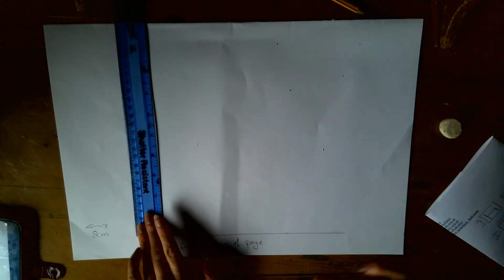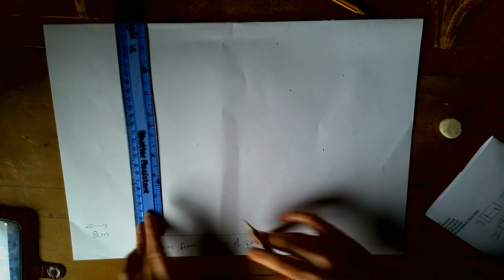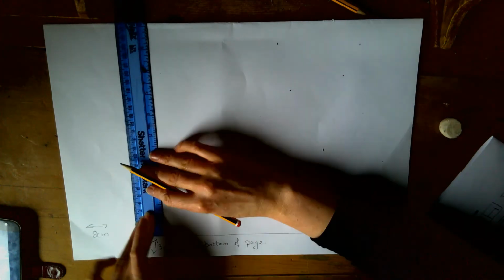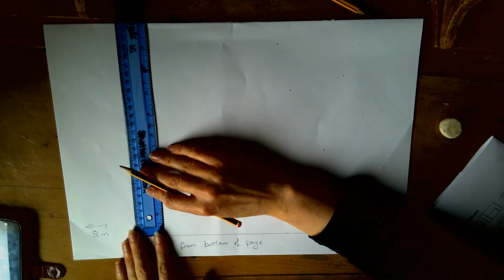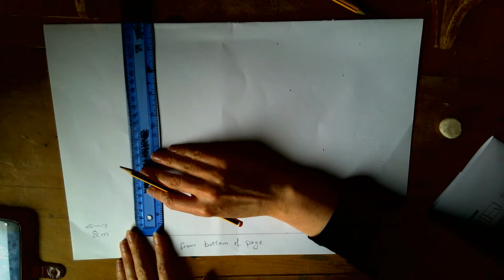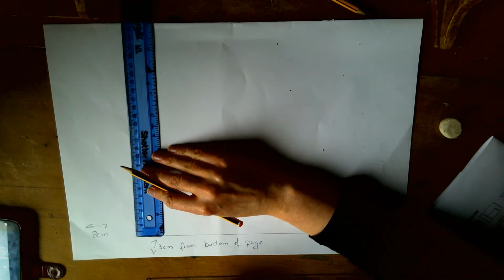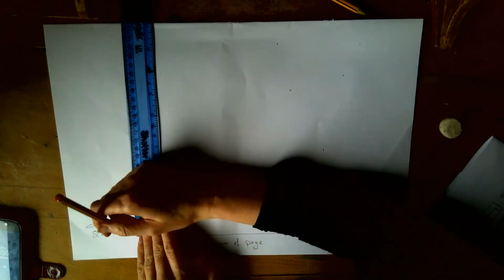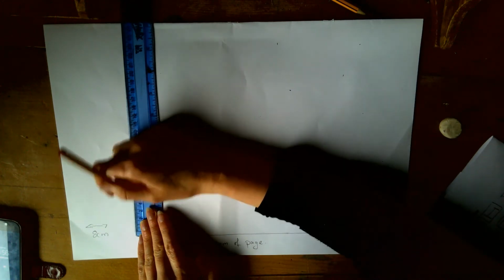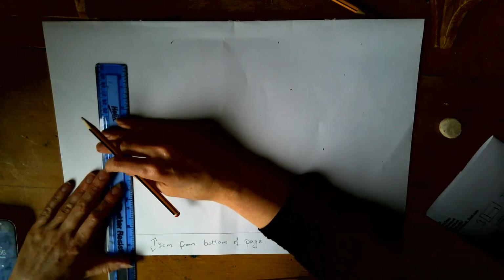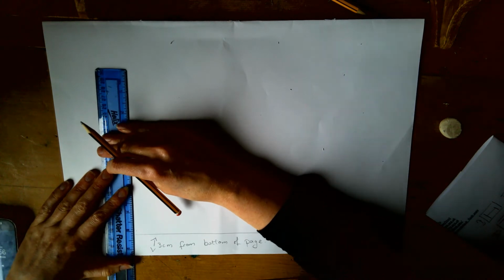Now that I've figured out the bottom of my page and where I'm going to start, I'm going to line up my ruler so that it's at a right angle with my bottom line, so that I get the first side of the corner of my grid. Okay, there's the first corner.